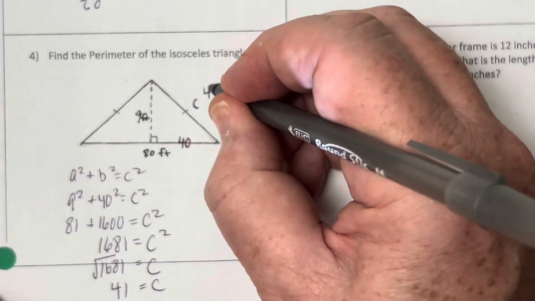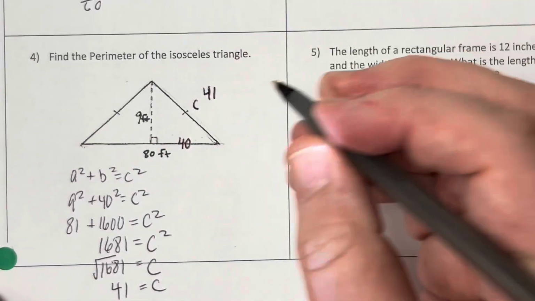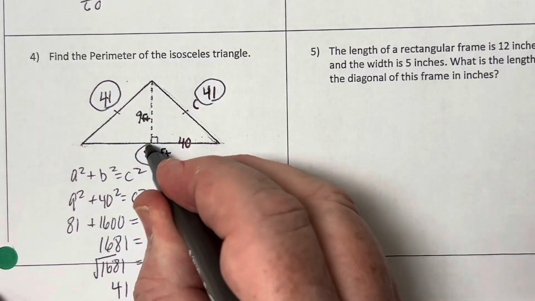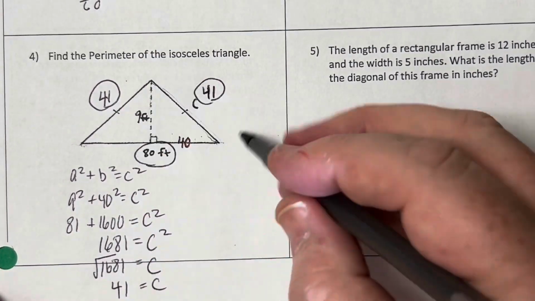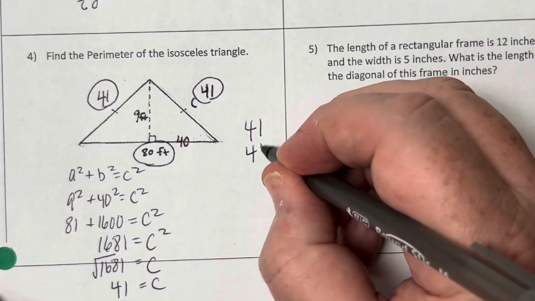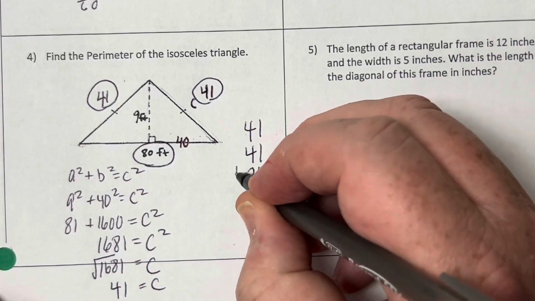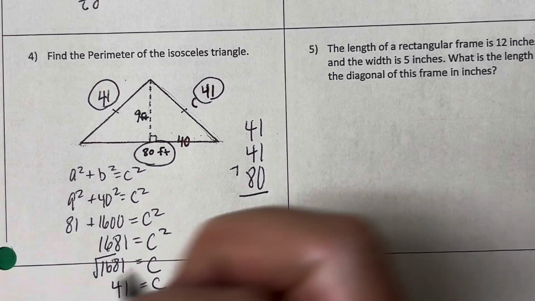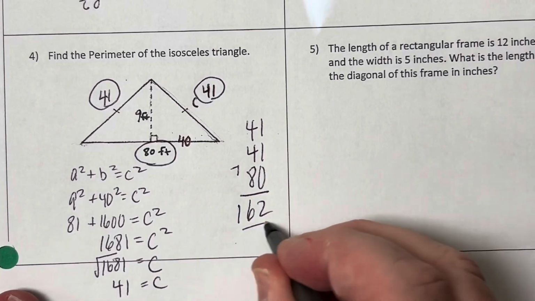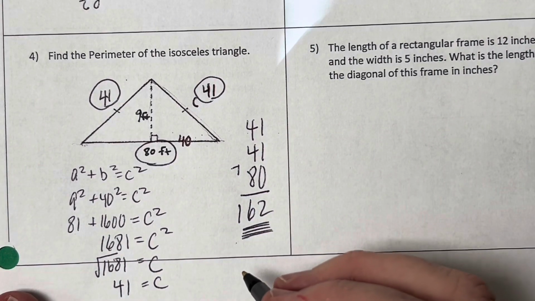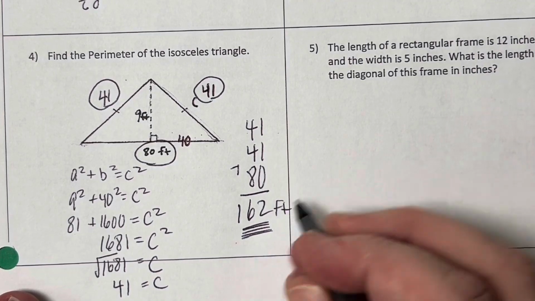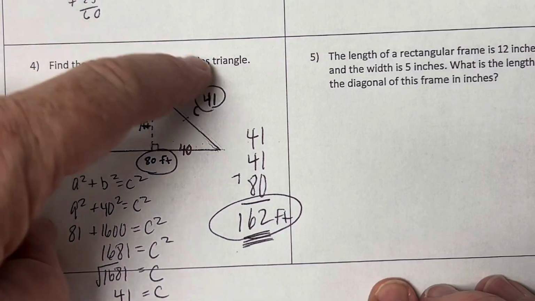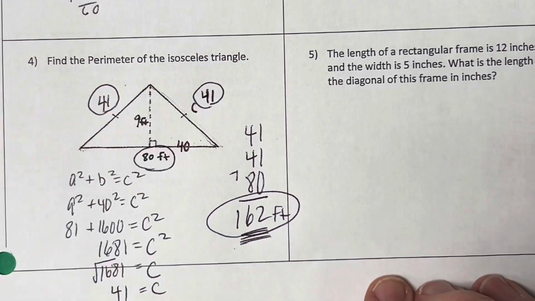So this side is 41, and this side is 80. We want to add all those up. We have 41 plus 80, and that is 162 feet. That would be the perimeter distance around the whole triangle.